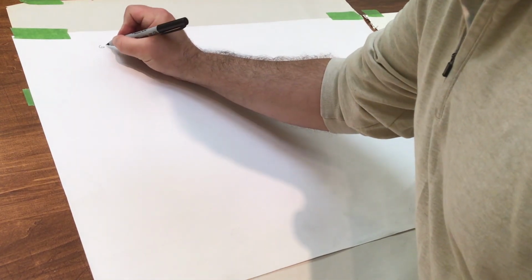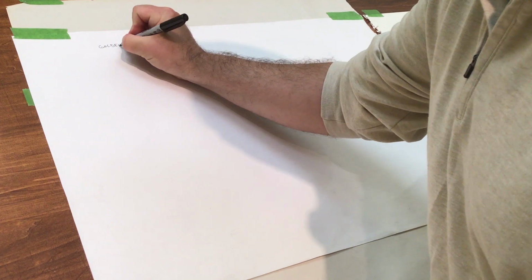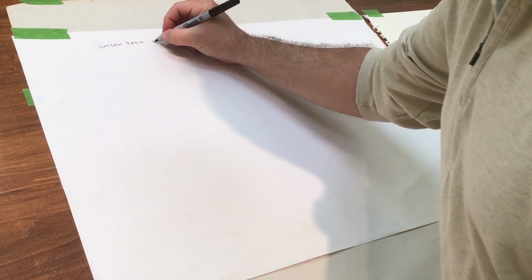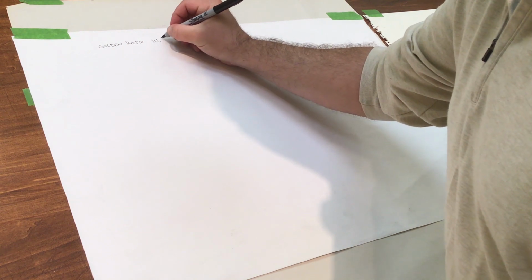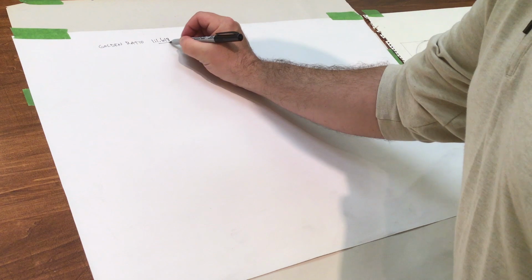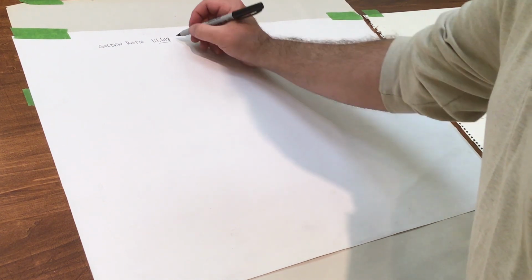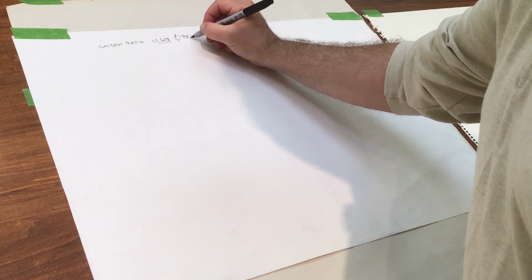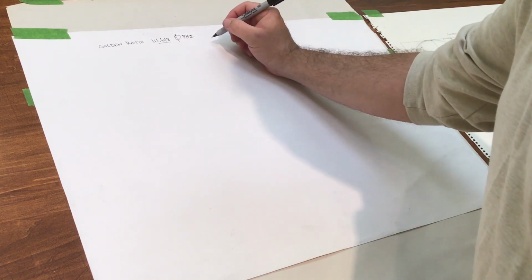The golden ratio is 1 to 1.618. This is an irrational number, and it's known as phi. It's the Greek symbol for phi.